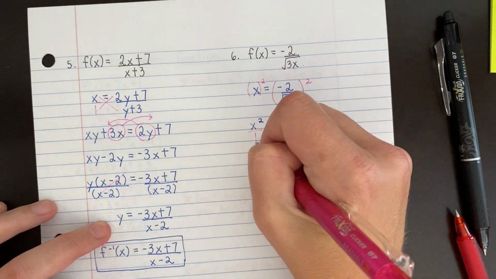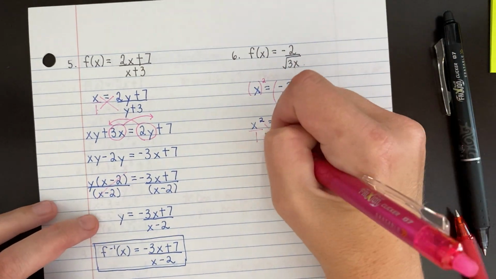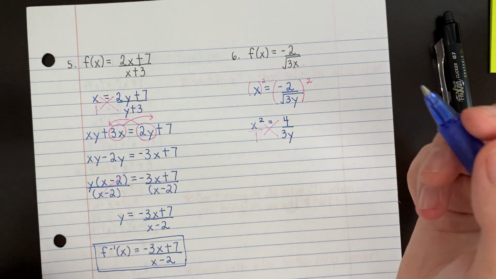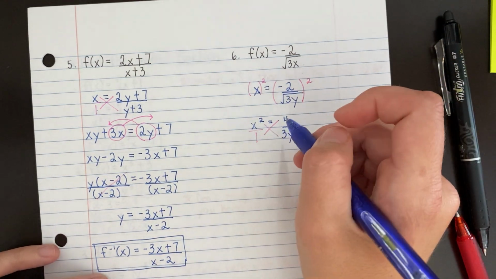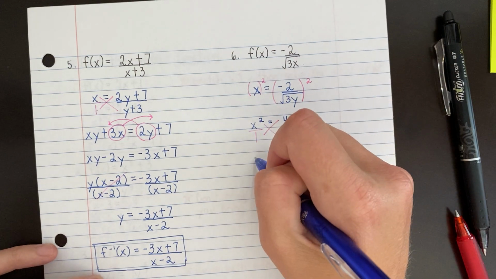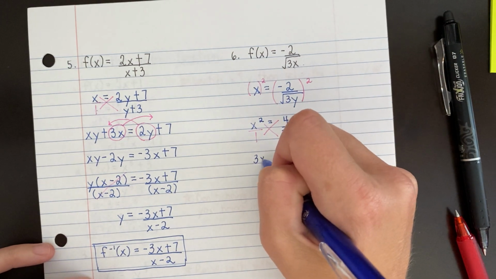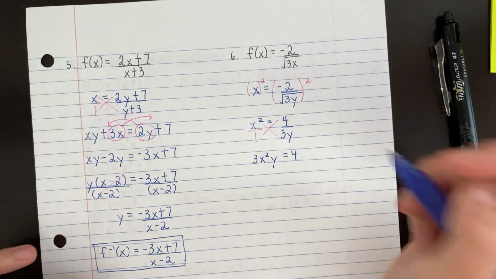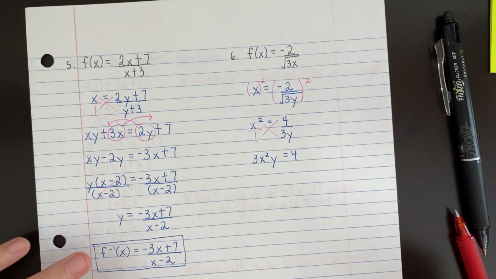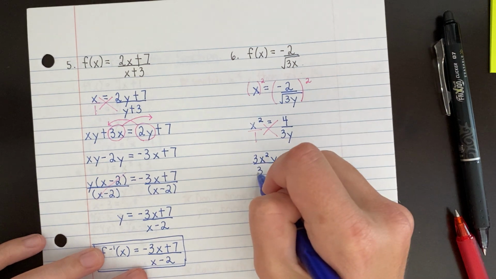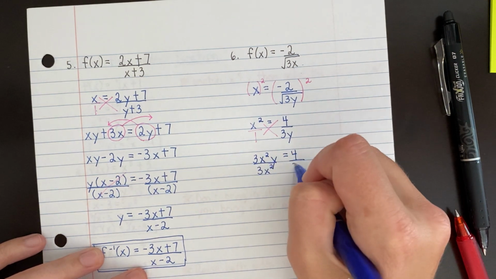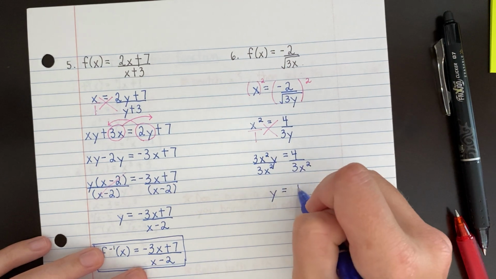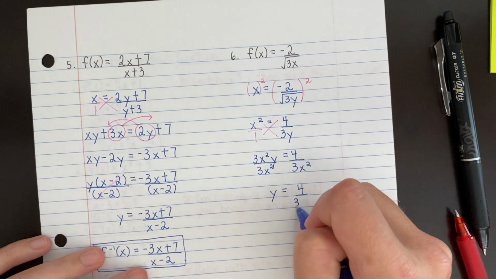Now it would be a good idea. You could still cross multiply first, but then when you raise both sides to the second power, it does get a little funky. Okay, so now let's cross multiply. So we would have, let's just write it, 3x squared y, when you multiply those, equals 4. Now remember, our goal is to get y by itself. So I want to divide by 3x squared, divide by 3x squared. So this is going to look like y equals 4 over 3x squared.